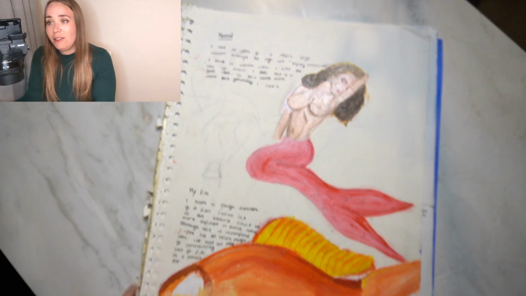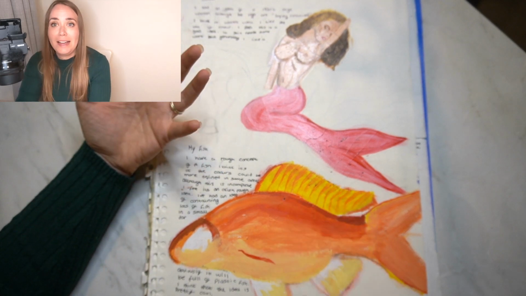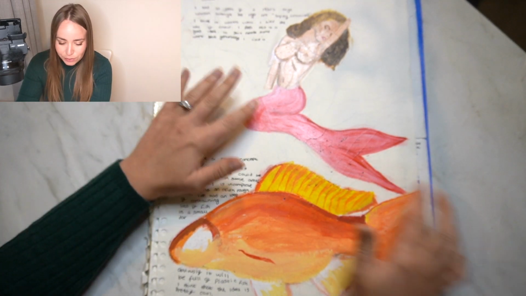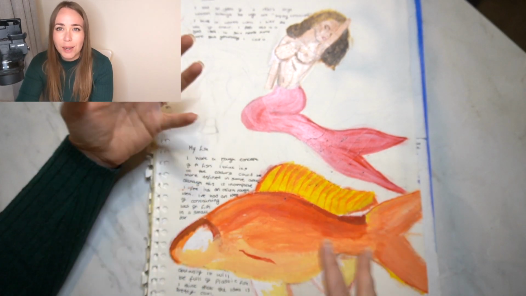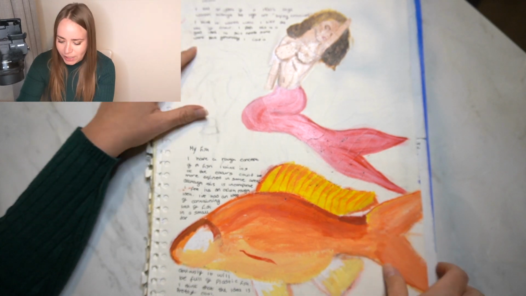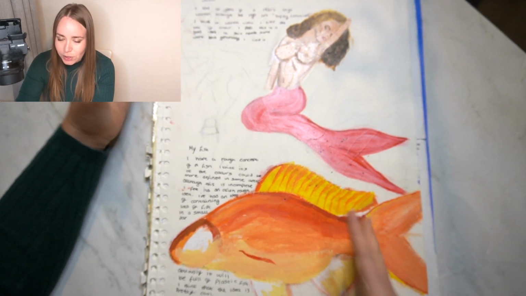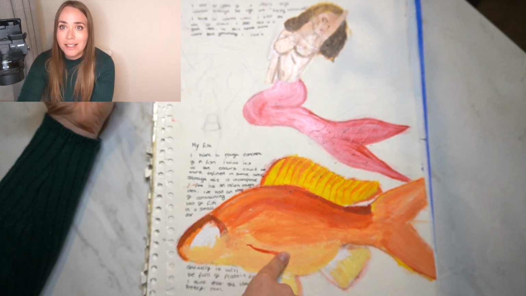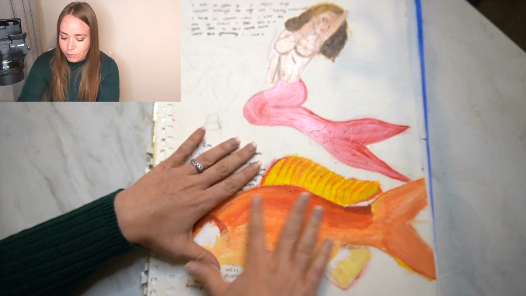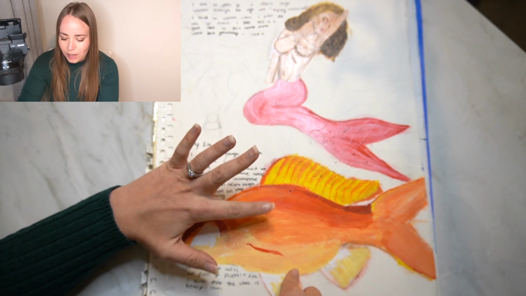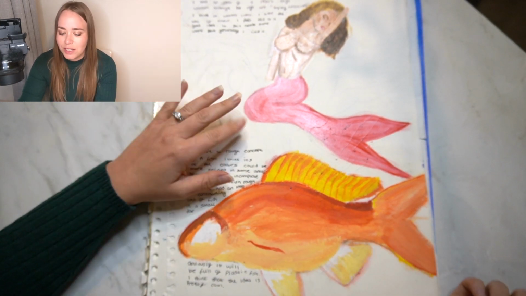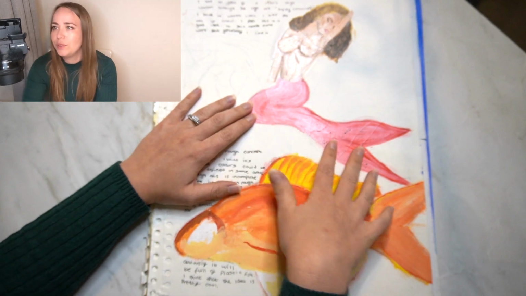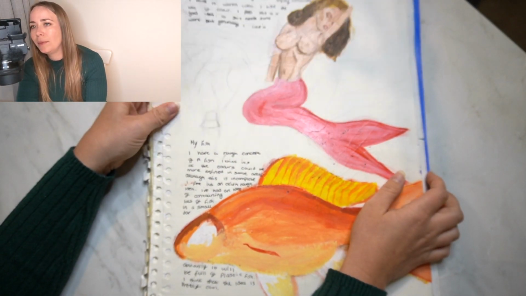I then really randomly looked at a mermaid and a fish. I think I was mainly just practicing my acrylic painting skills, because at this point I hadn't really used acrylics all that much, so I was practicing blending techniques from my light to my dark tones, and then just thinking about the form of this one here for this mermaid.